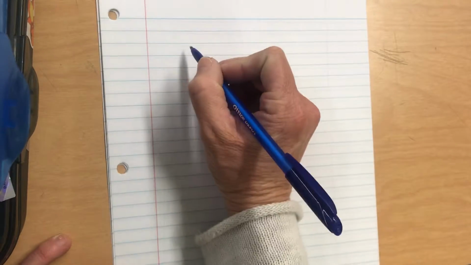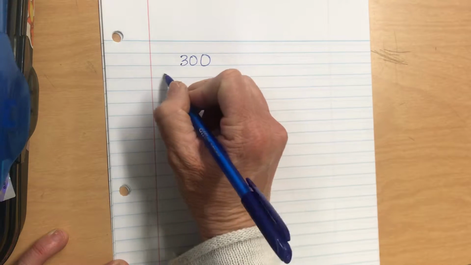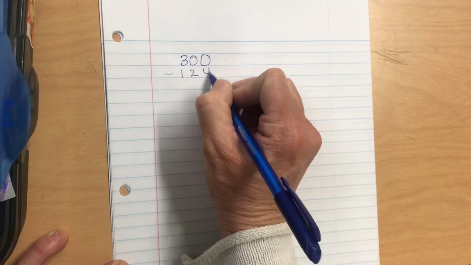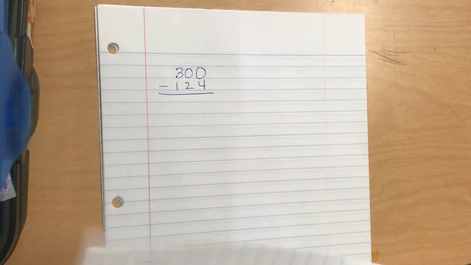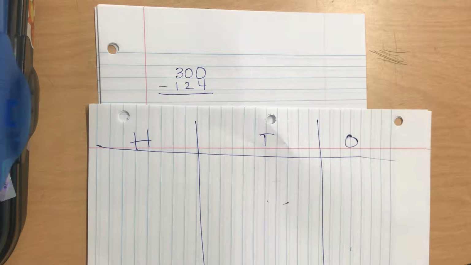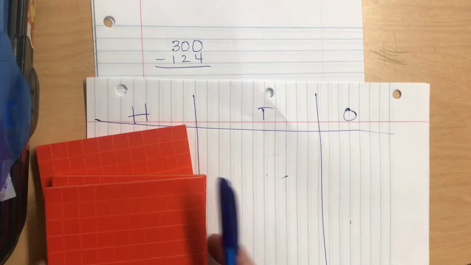Okay, write this one down. 300 minus 124. That means I have 300s, right? 1, 2, 3.